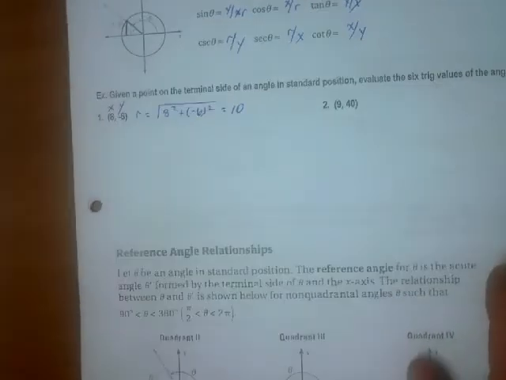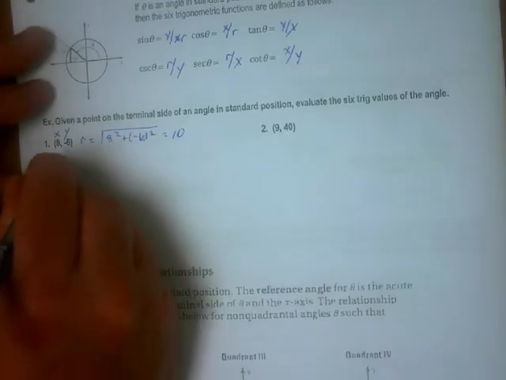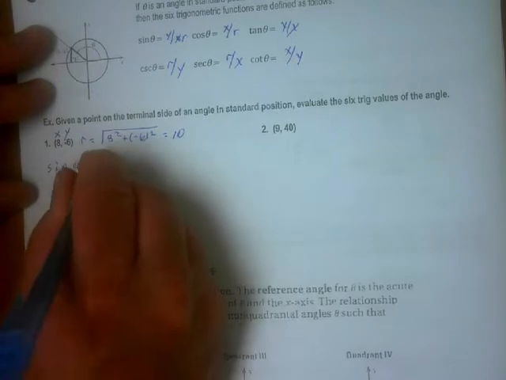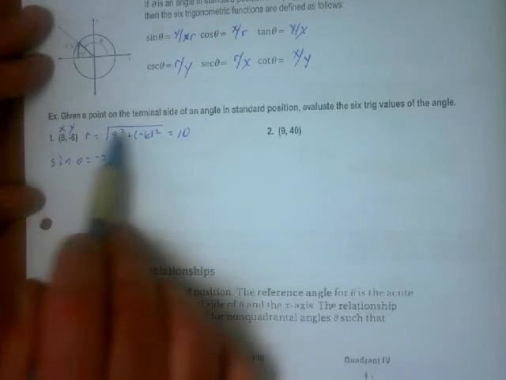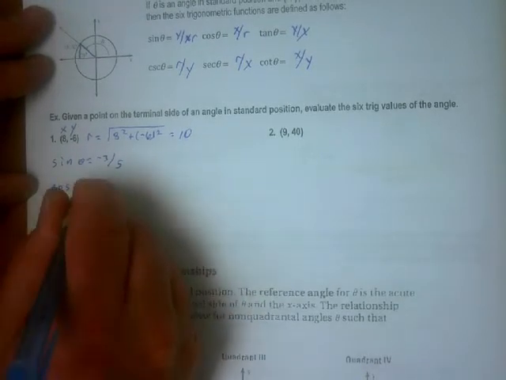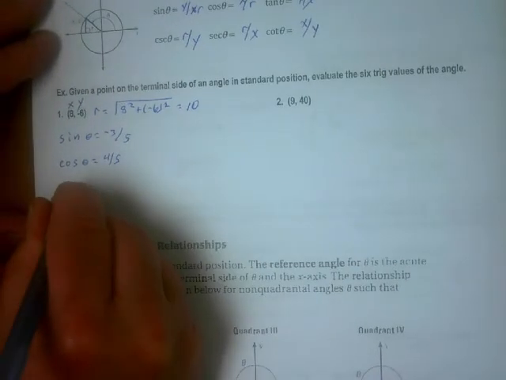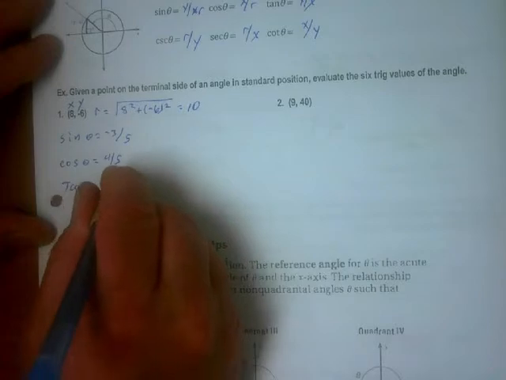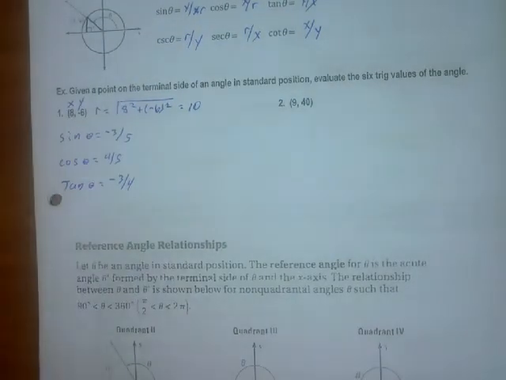Now from there, all we need to do is write down what the 6 trig functions are. Sine theta is negative 3/5. Now you might be thinking, wait a minute, is it negative 6 over 10? Yes, it is, but if I reduce that, I get negative 3/5. Cosine of theta is going to be 4/5. Tan of theta is going to be equal to negative 3/4. And again, this is really negative 6 over 8, which reduces to negative 3/4.